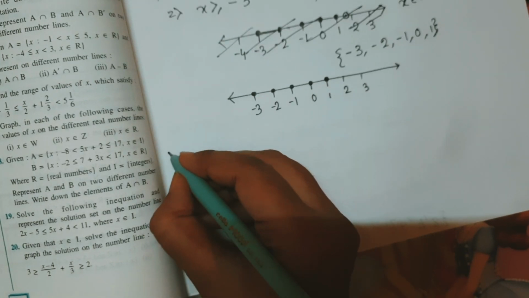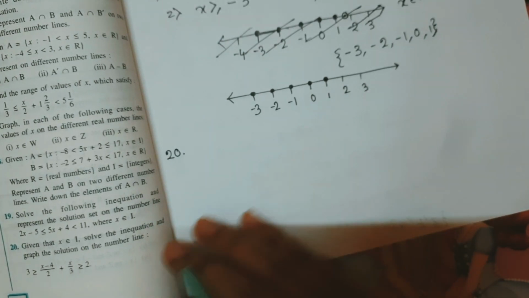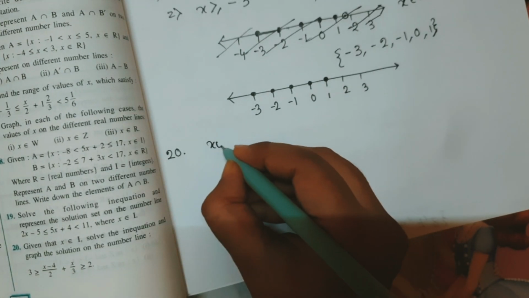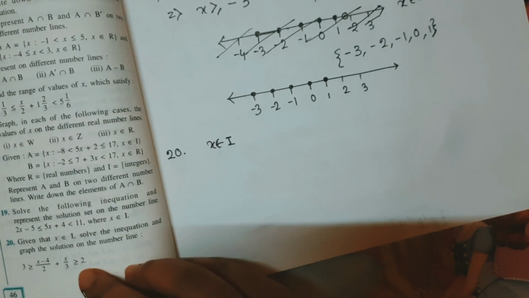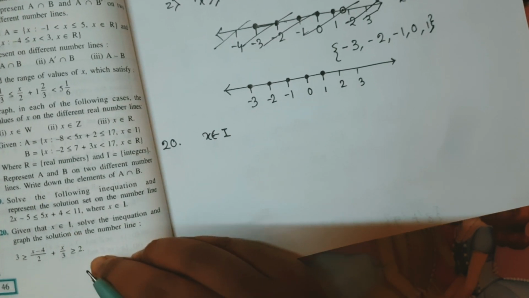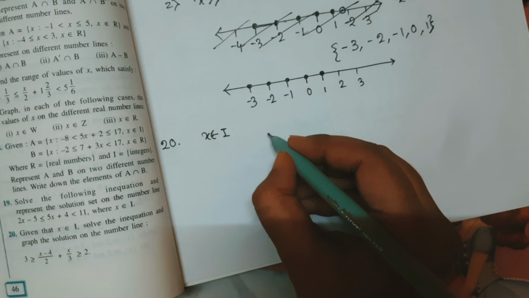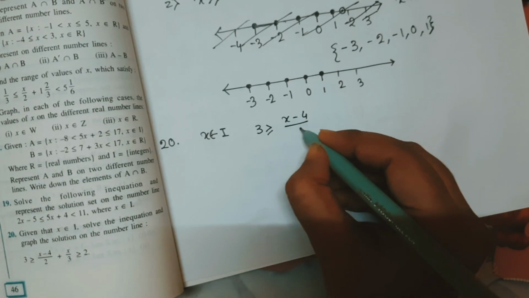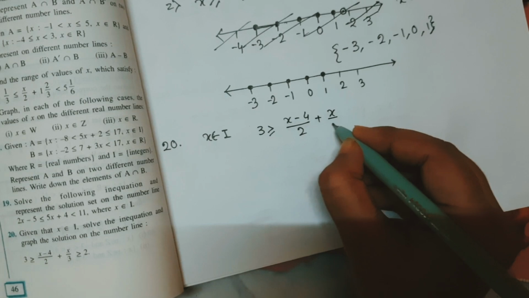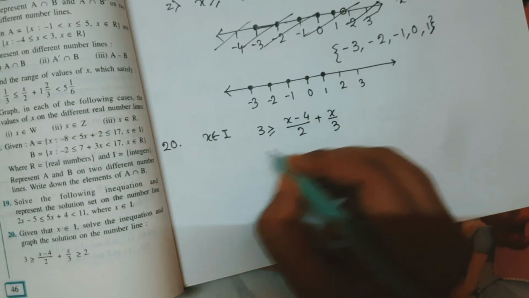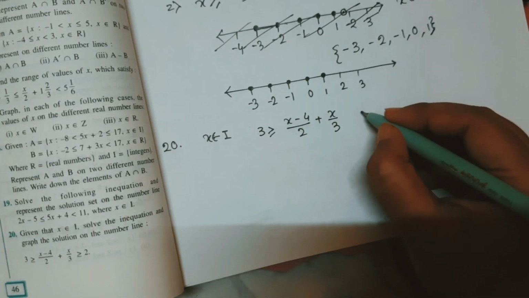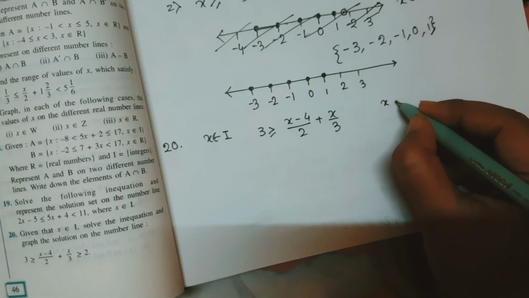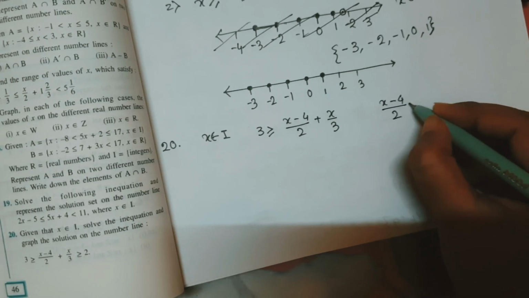Okay, now question number 20, last one. Given that x belongs to I. Okay, given, that is given. Now you have to solve 3 greater than or equal to x minus 4 by 2 plus x by 3. Another part is, I'm separating that part initially. Okay, so this will be like this.